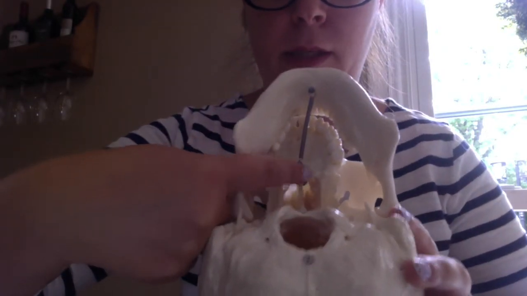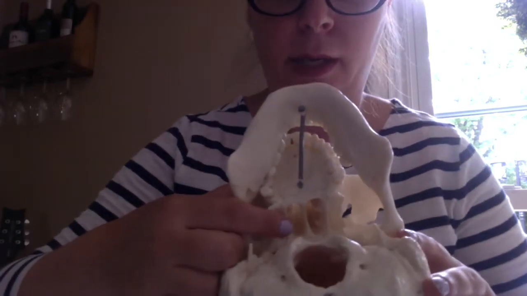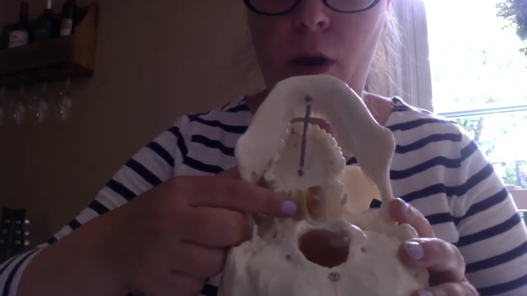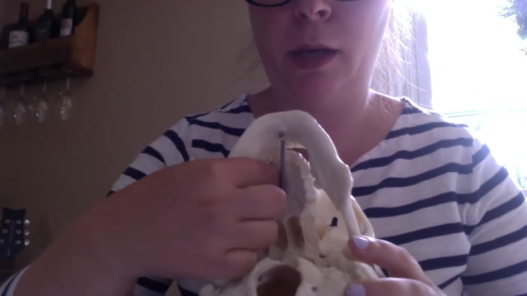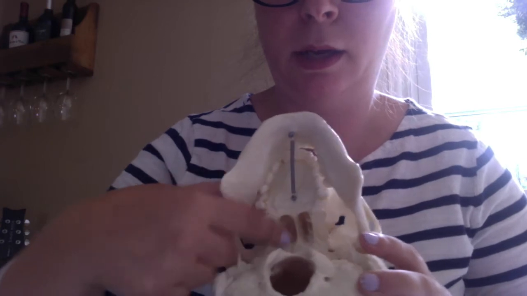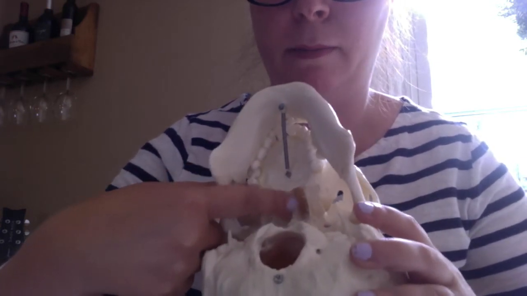You see this? That's your vomer. These are your palate bones, and there's one on each side. Then your vomer is going to sit behind them. It's a very small little bone right at the back of your throat. On page 110, you'll see it's just a thin strip of bone.